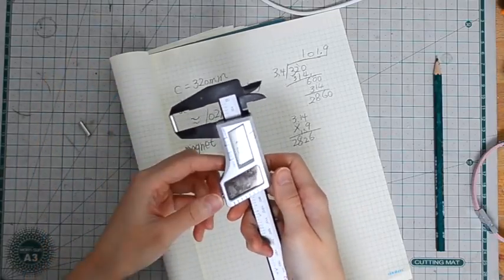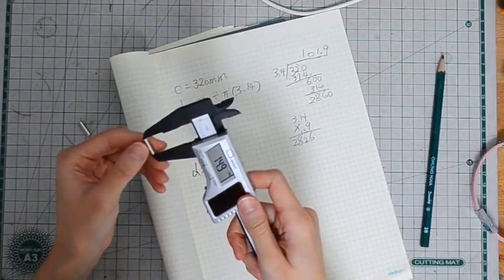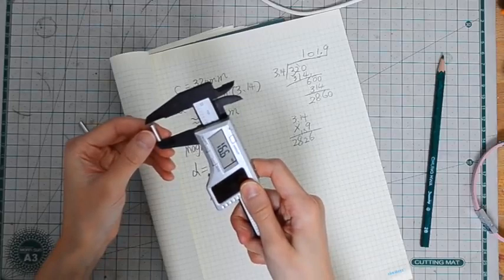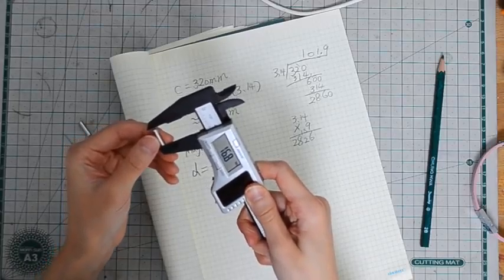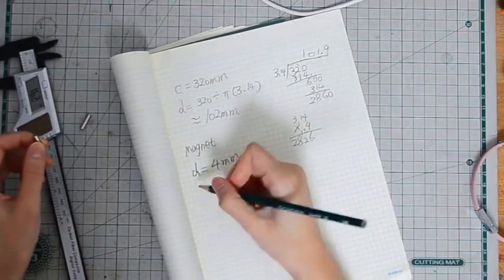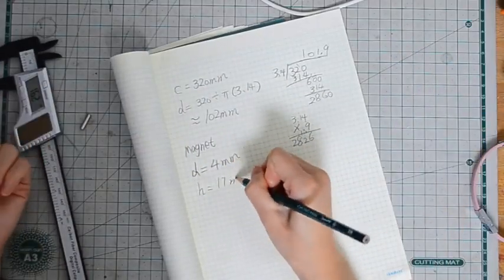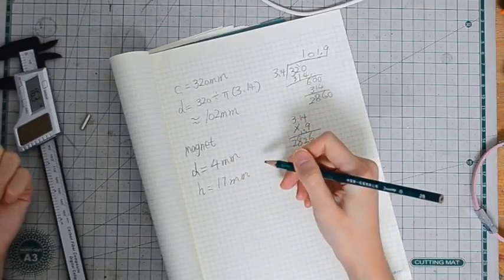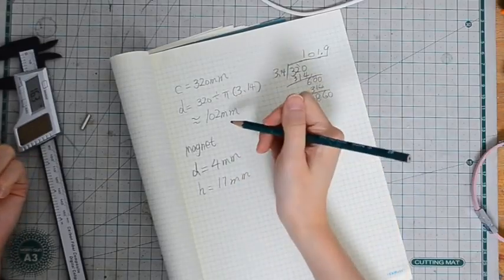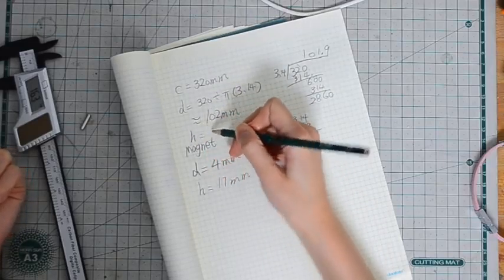The height is about 15 millimeters. Let's make it a bit longer. Let's say 7 millimeters. So that makes our choker around 20 millimeters.